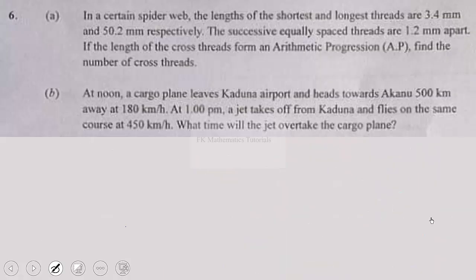Question number 6b. At noon, a cargo plane leaves Kaduna Airport and heads towards Ekanu 500 kilometers away at 180 kilometers per hour. At 1 o'clock p.m., a jet takes off from Kaduna and flies on the same course at 450 kilometers per hour. What time will the jet overtake the cargo plane? So we need to find the equation for the cargo and for the jet. And we'll know when they meet.